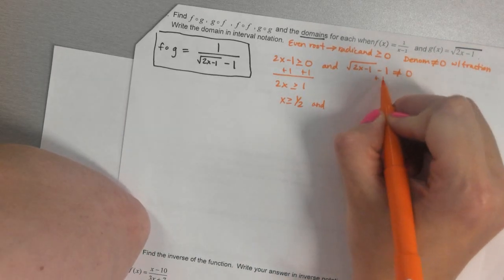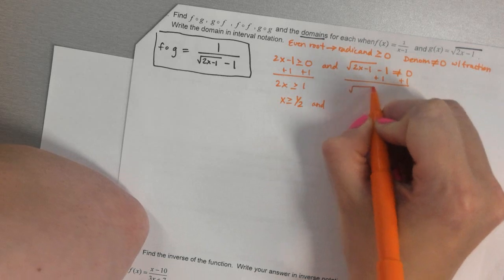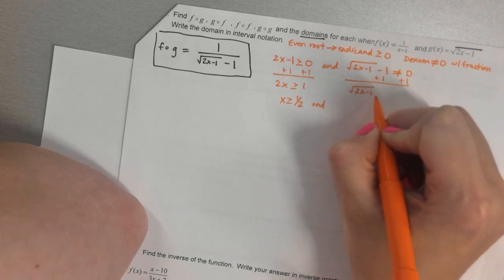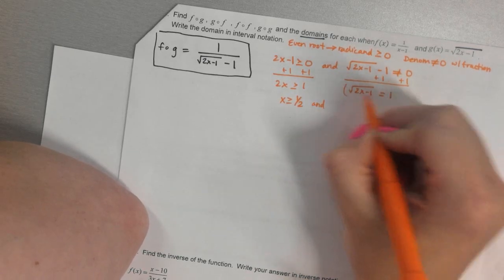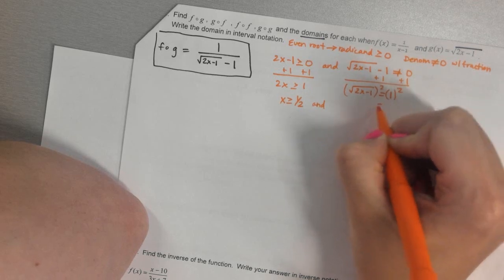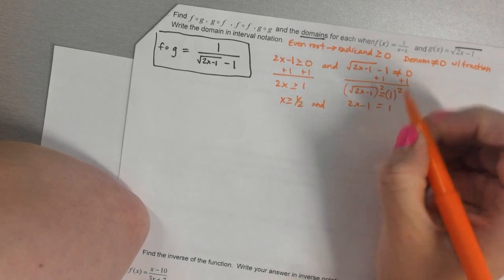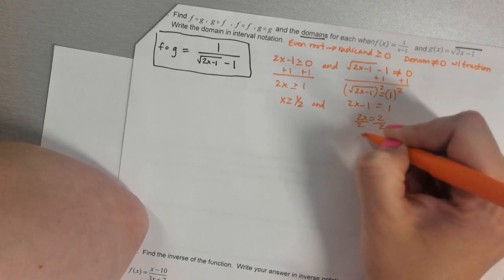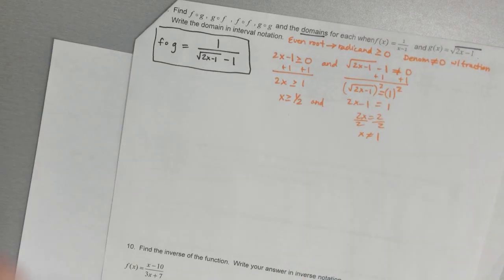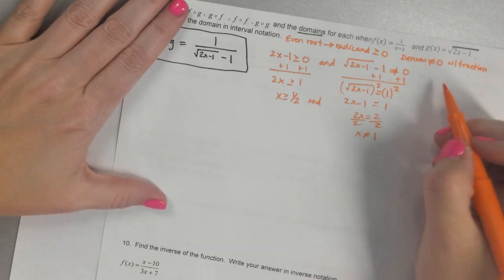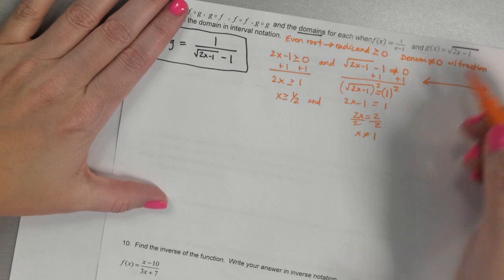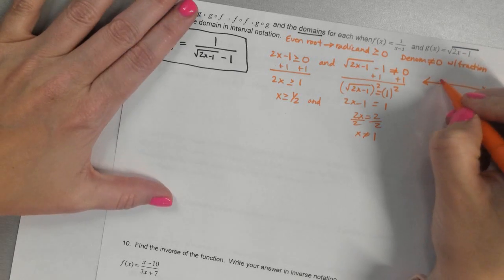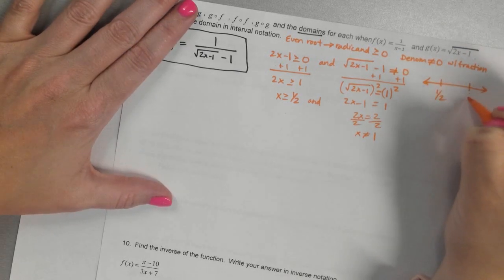So we would add 1 to both sides. How do you undo a square root? Square. Good. So you're going to square both sides. 1 squared is 1. 2x minus 1 equals 1. So 2x equals 2. Divide by 2. X can't be 1. Okay? A good way to write this in interval notation is to think of this as a number line. So you have 1/2, you have 1.